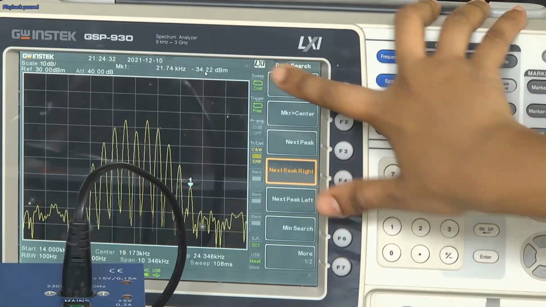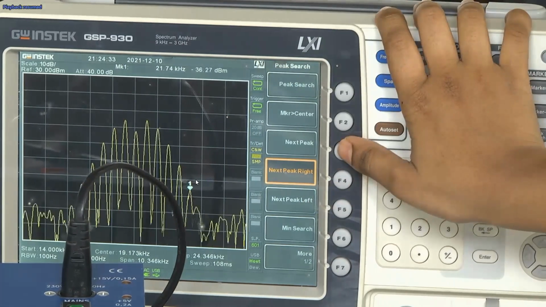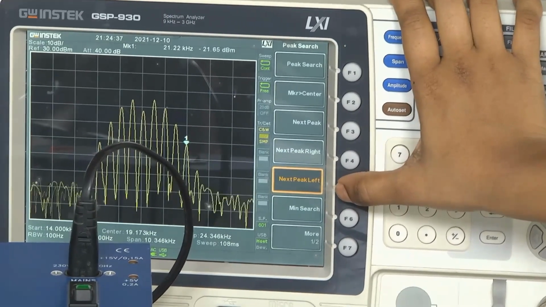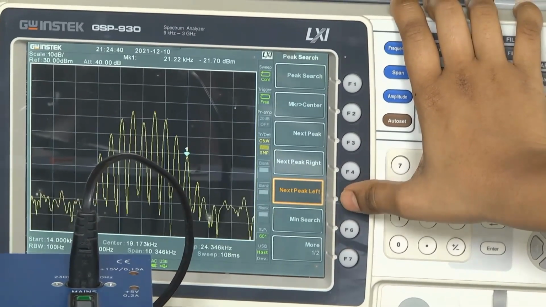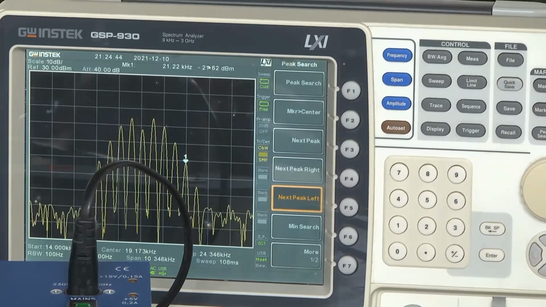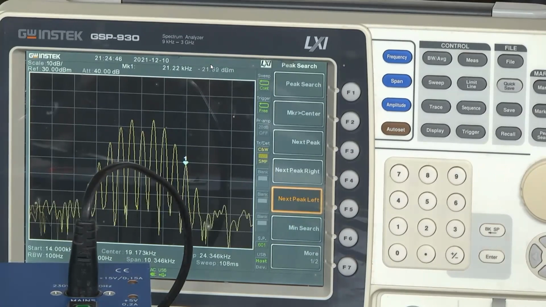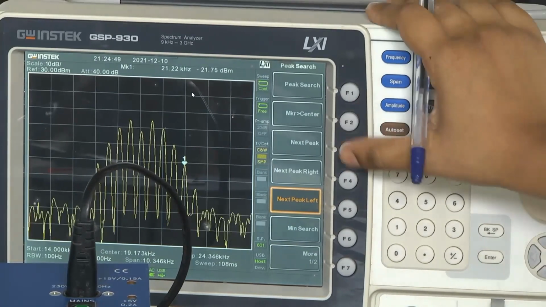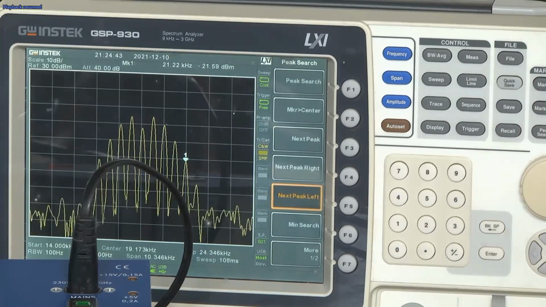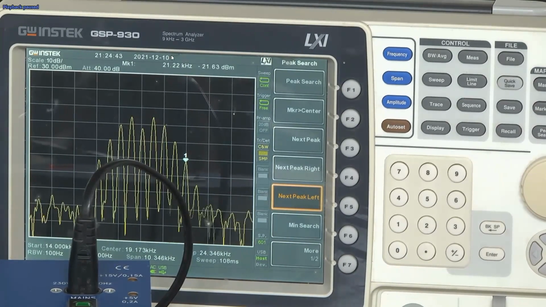Here you can see this is minus 34 point something. So it's noise. It can be considered as noise, not our required signal. Here it is approximately minus 20, so we can take this value. So you can note down this value as the maximum frequency.